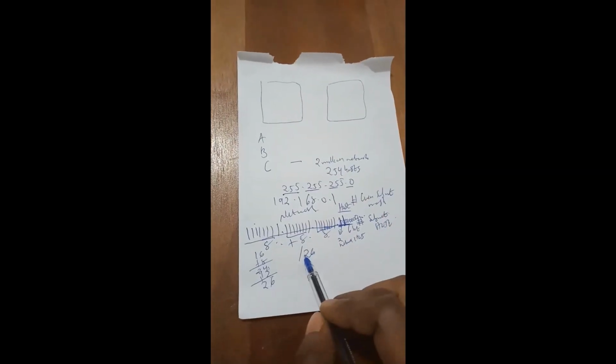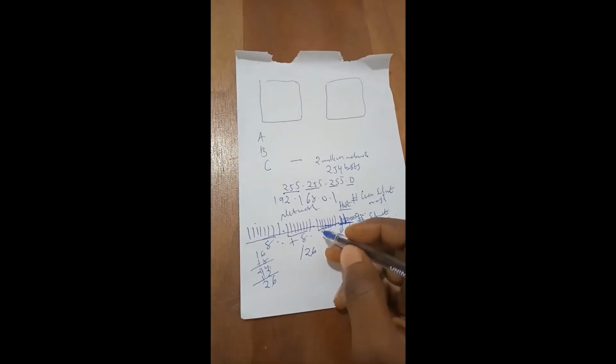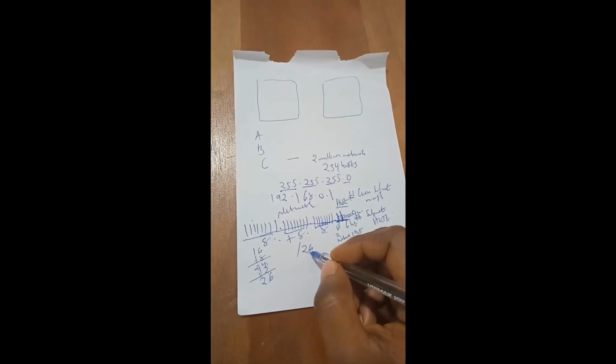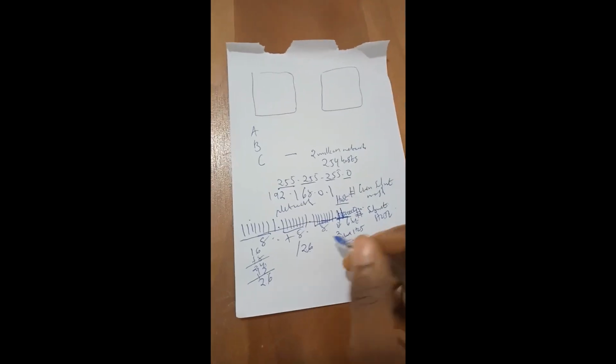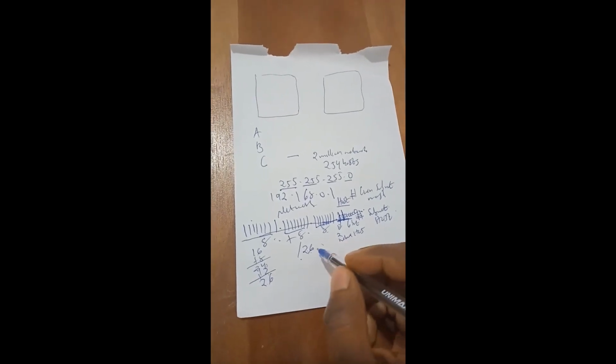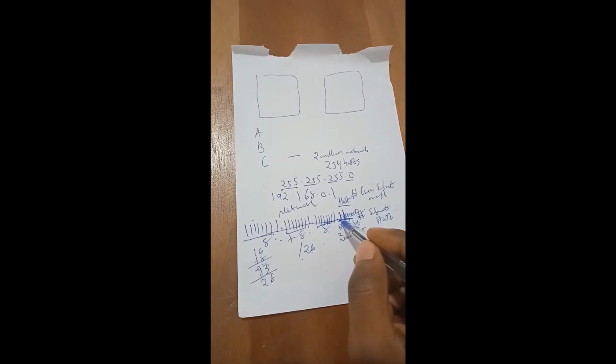Alright, so with the length of 26, how many subnets can we have and how many hosts can we have? Before we even get that, let's actually find what the new subnet mask is, because we have created a new subnet.